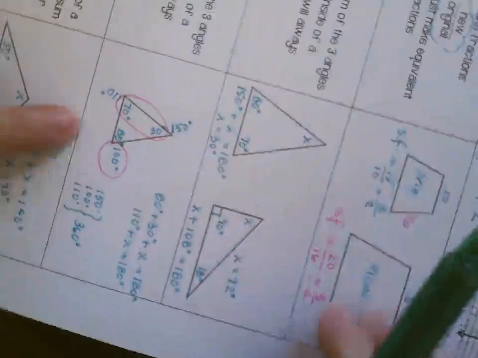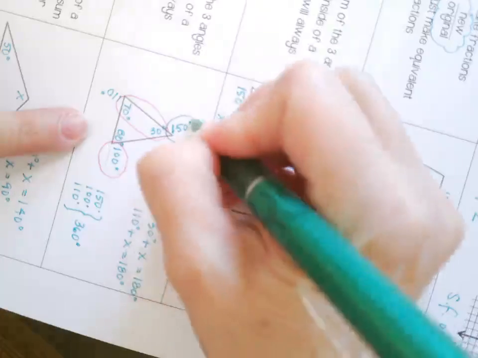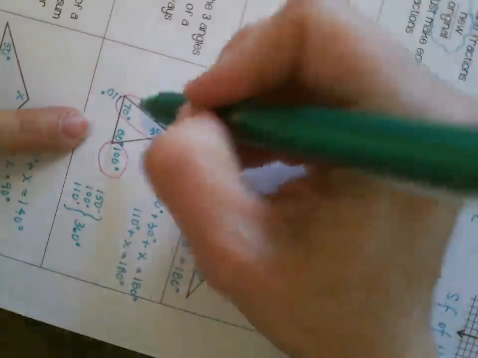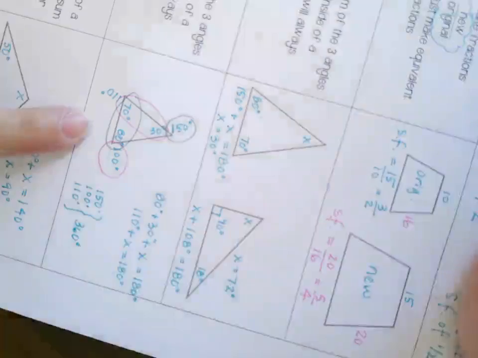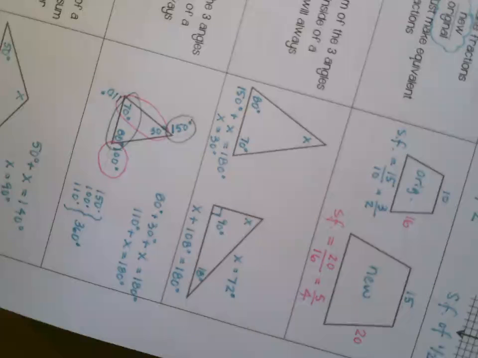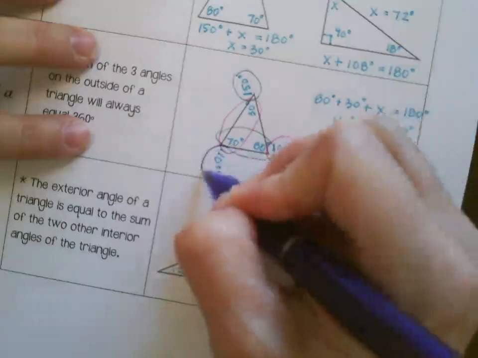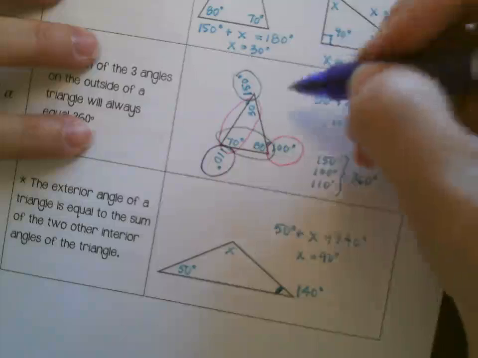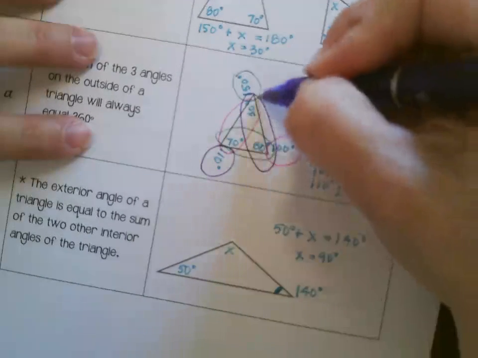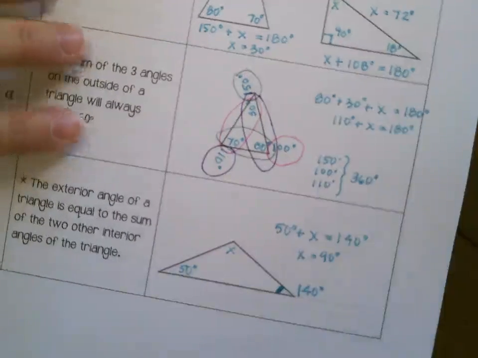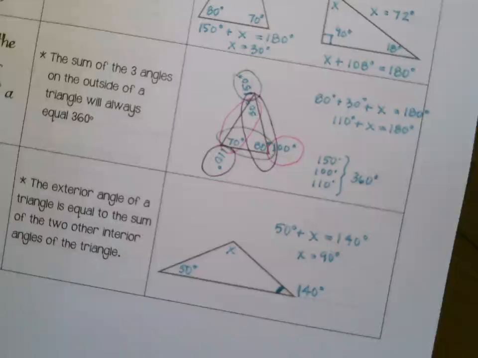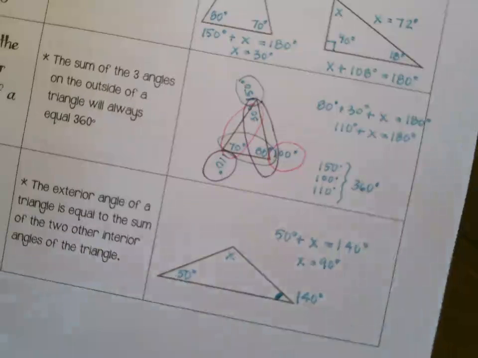So if we look at this one out here, it is 150 degrees, and those two added together are 150 degrees also. And then let me get one more color. And then if we look at this one out here, it was 110. These two added together equal 110. So that one is the same thing.